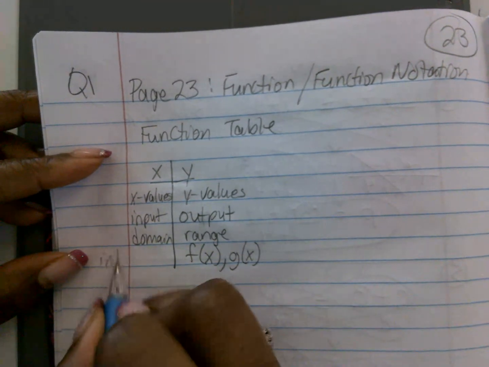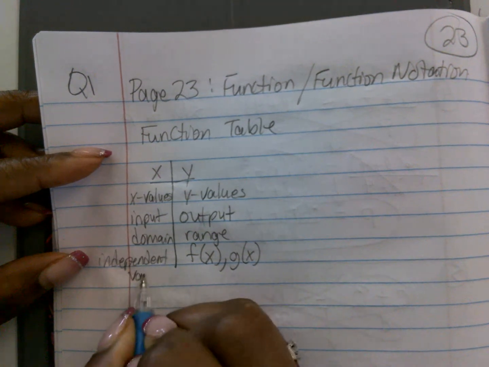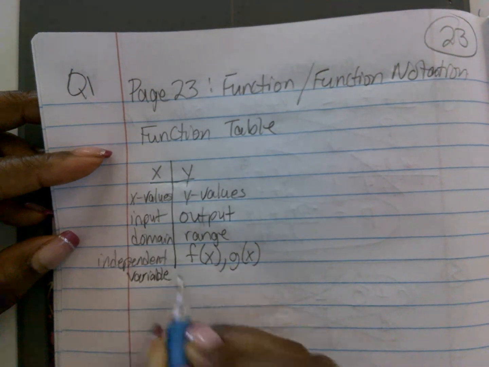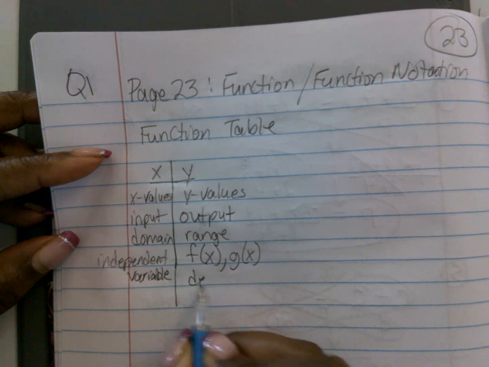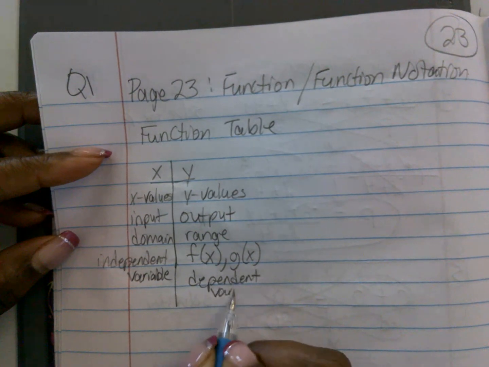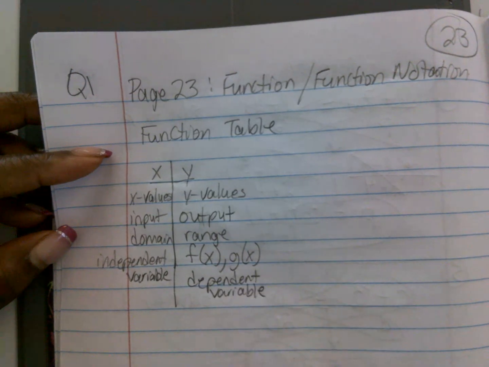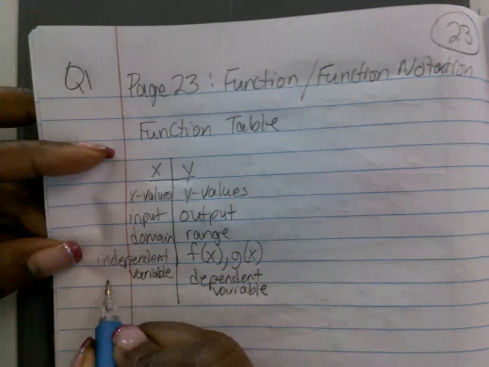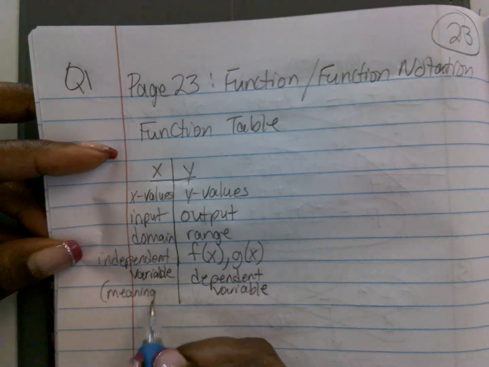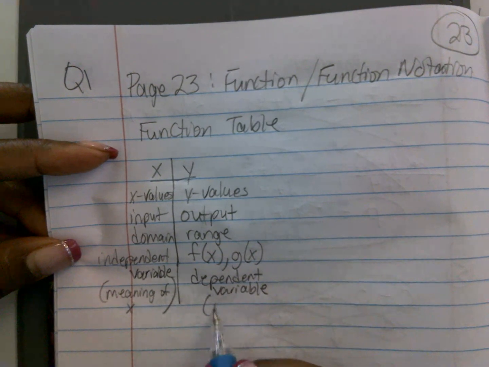So we're going to put that here. The meaning of y could be our dependent variable. In parentheses, I'm going to put meaning of x. In parentheses here, I'm going to put meaning of y.